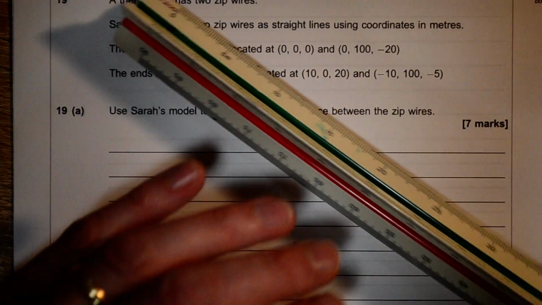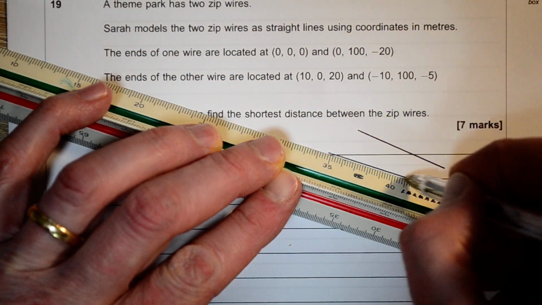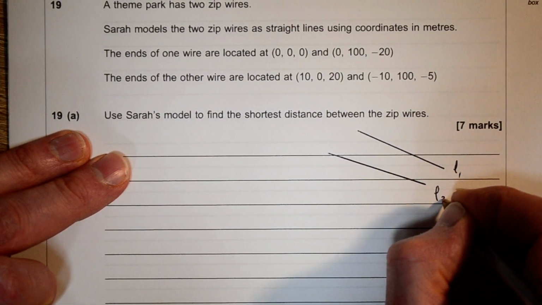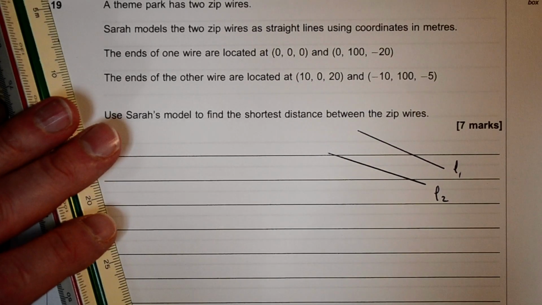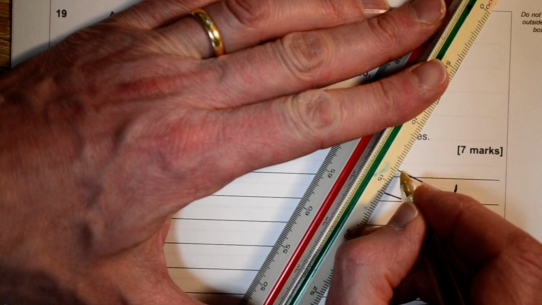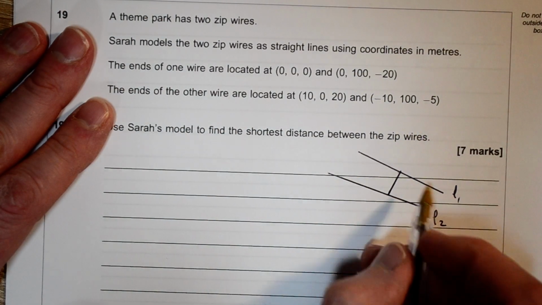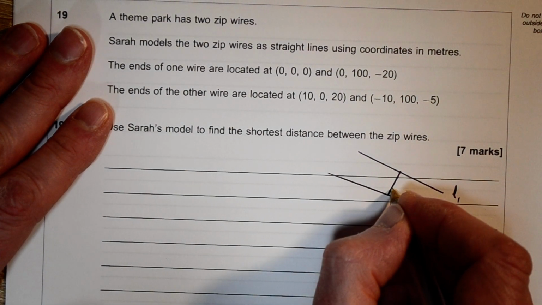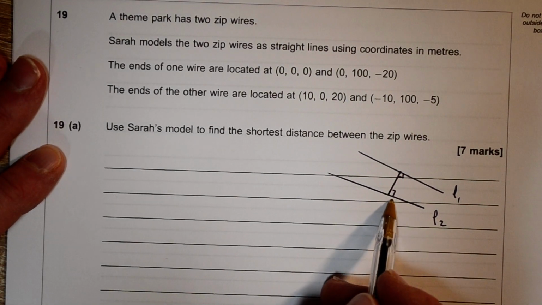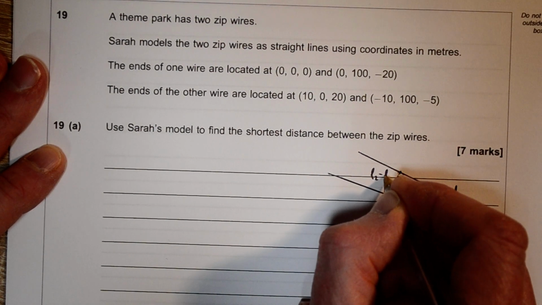So let's just draw a sketch of what it might be like. We've got these two zip wires, let's call them line 1 and line 2, and we're asked to find the shortest distance between them. The shortest distance between them will be when the vector between them is perpendicular to both lines. And the vector between the two lines is a generalized L2 minus L1.